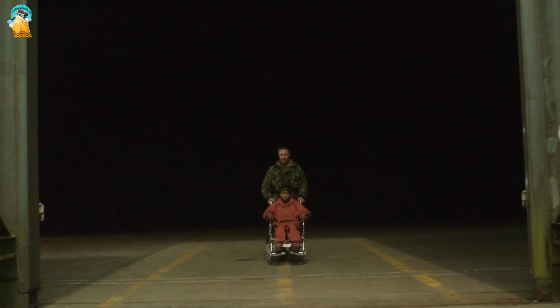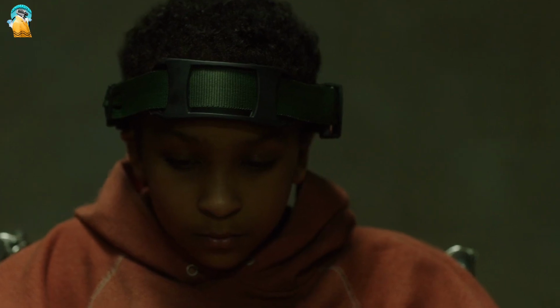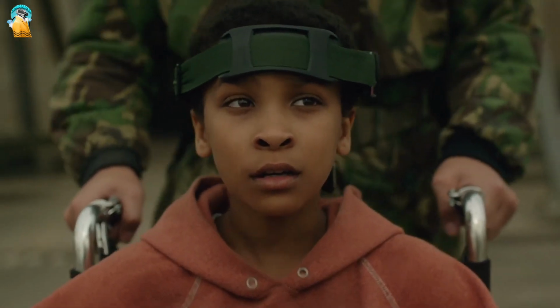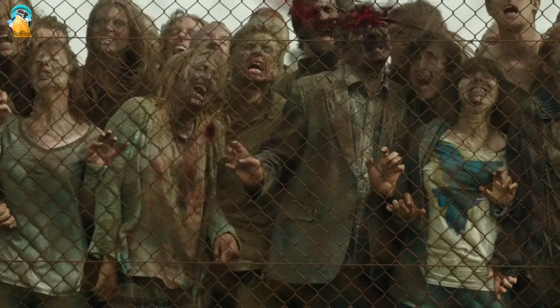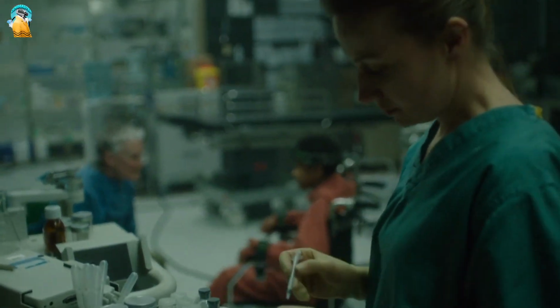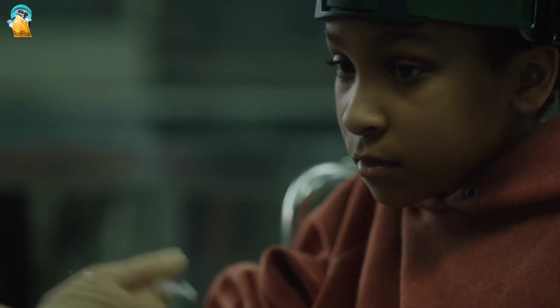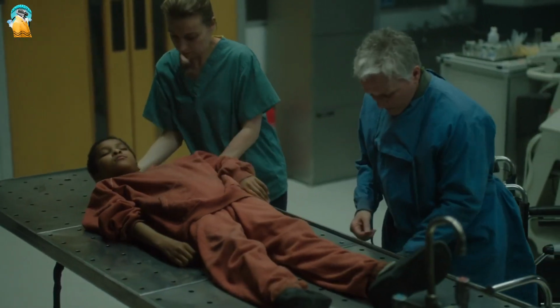Captain Parks comes, and instead of taking Melanie to the classroom where she studies daily, he takes her out of the building and shows her a group of zombies surrounding the military facility they are staying in. Then he takes her to Dr. Caroline's lab, where she intends to conduct experiments on her body.